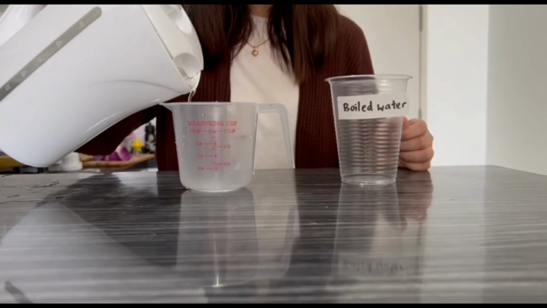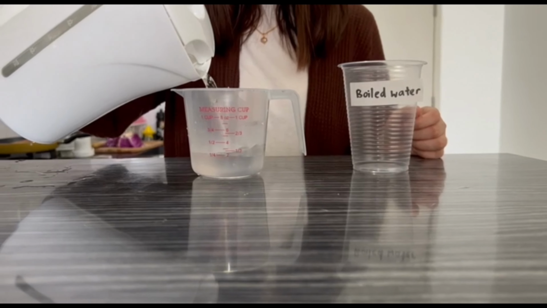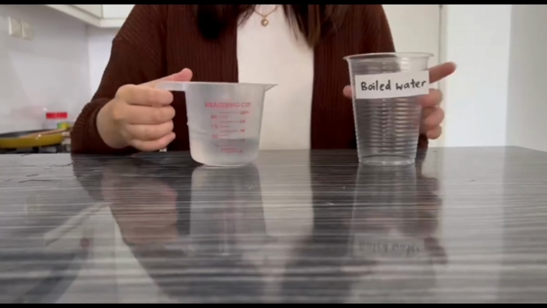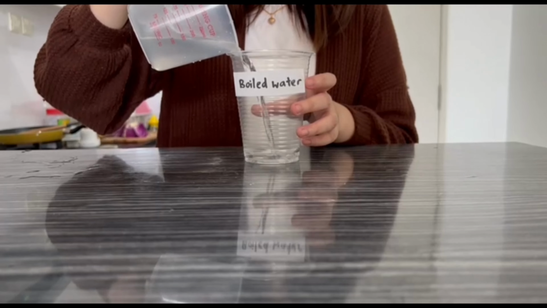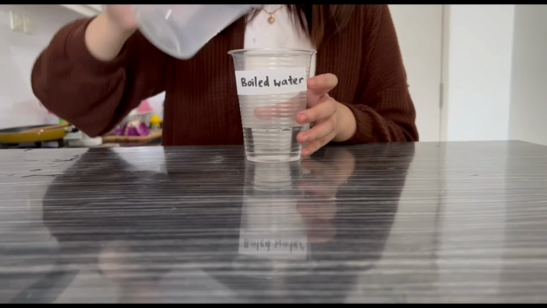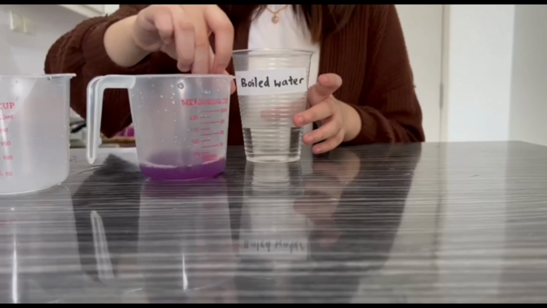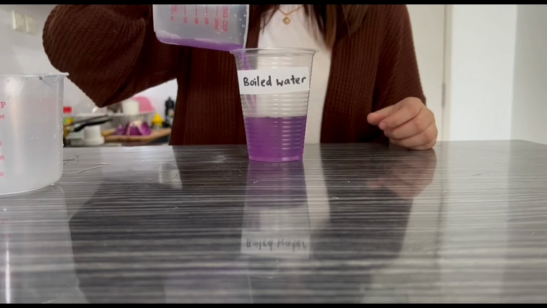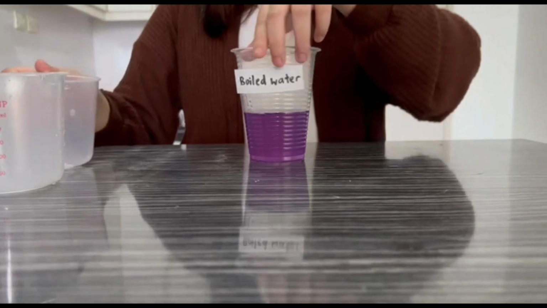Moving on and using the same method, pour 100 ml of boiled water into a measuring cup. Pour the boiled water into its respective cup. After that, pour 50 ml of red cabbage juice into the cup and observe the color change. The color of boiled water will change into a vibrant purple, indicating that boiled water is neutral.